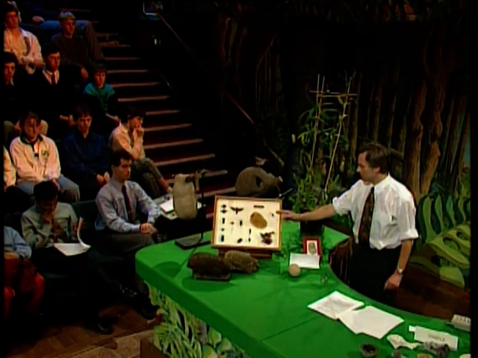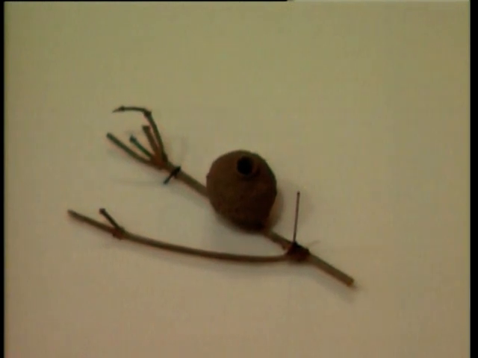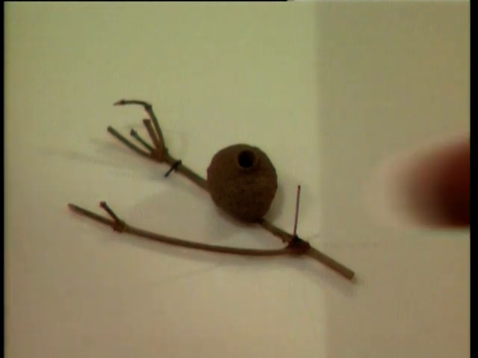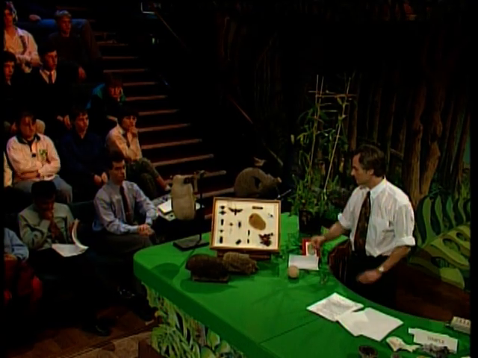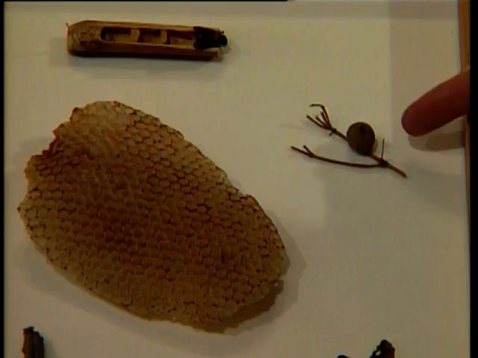And another one here. This is the pot of a potter wasp. That's a solitary wasp, not like the social wasps which build comb more like this honeycomb here. The potter wasp female builds a pot like that out of mud and lays her egg in it, and then the larva grows up inside the pot.